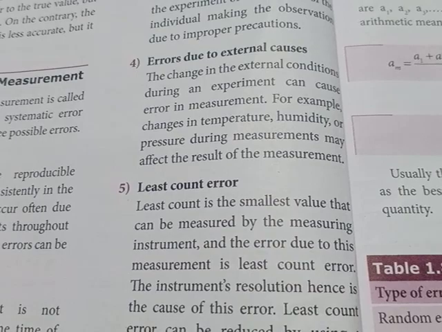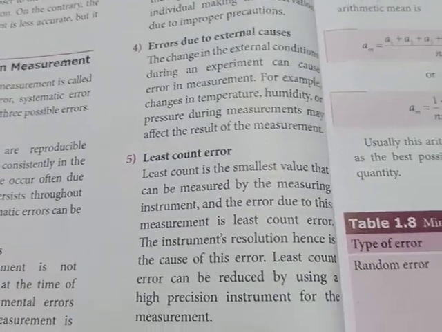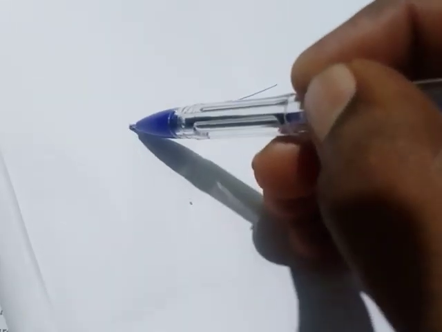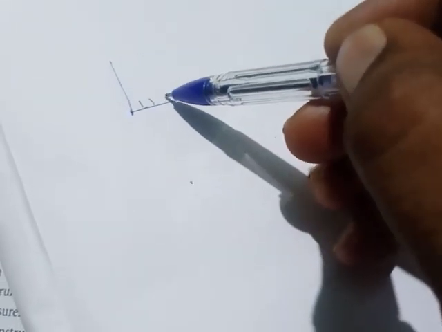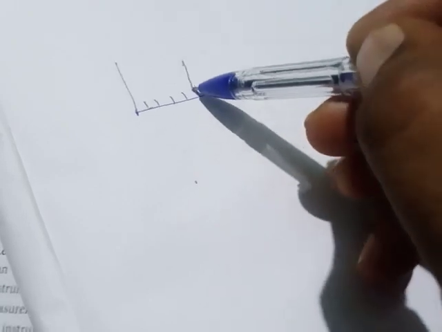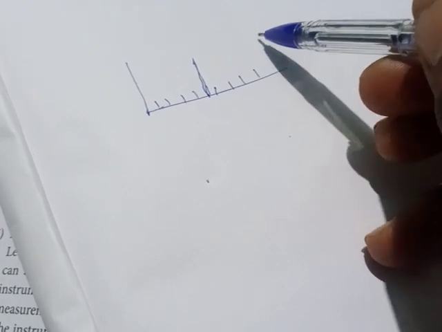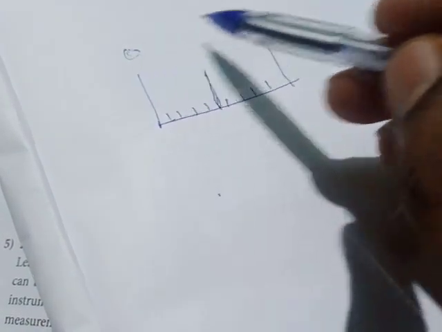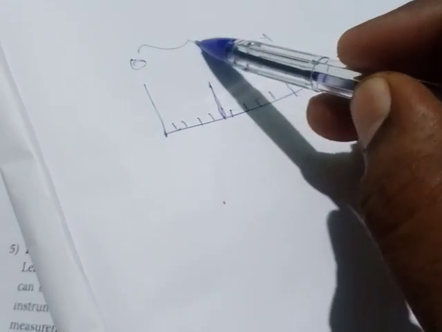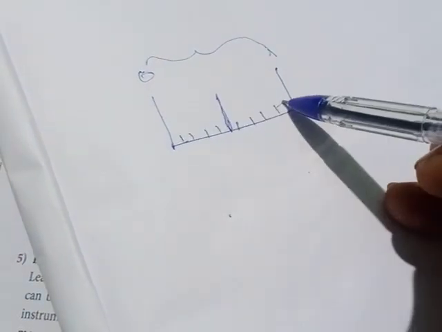Least count means the smallest value that can be measured by a measuring instrument. Suppose we take a ruler. We know that divisions are marked: 1, 2, 3, 4, 5, 6, 7, 8, 9, 10. Here you can see 0, 1. This is a ruler. How many divisions are there? 10 divisions.